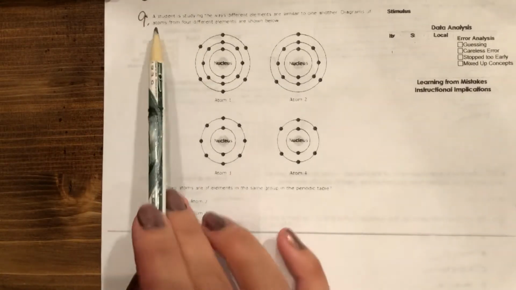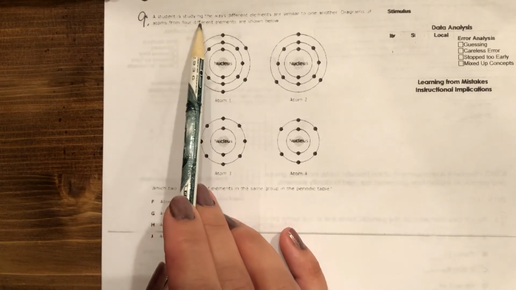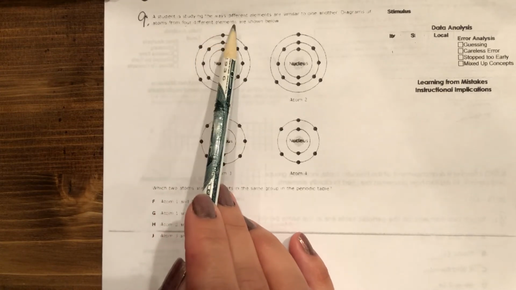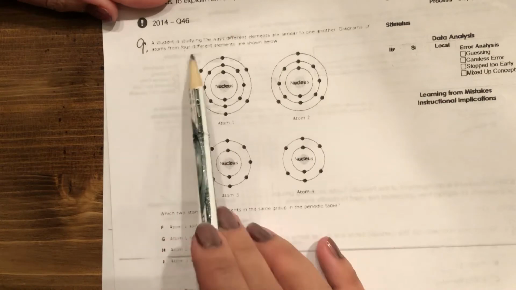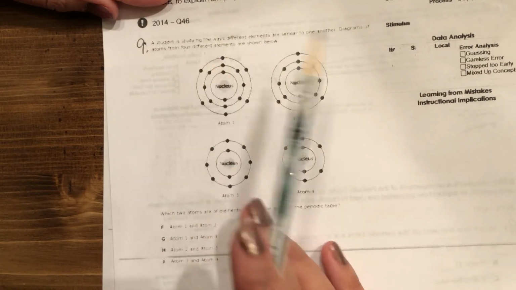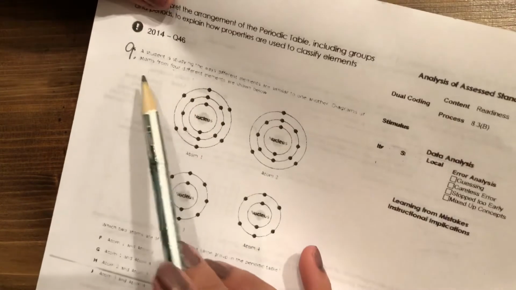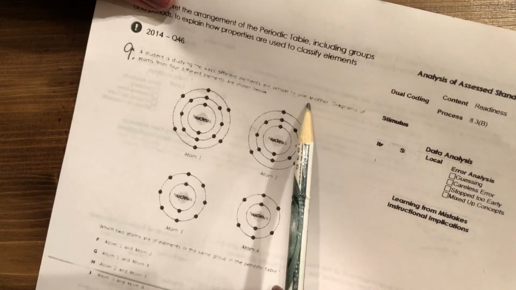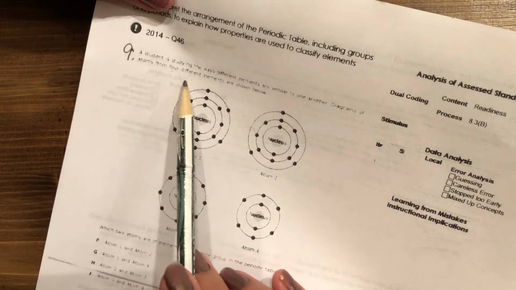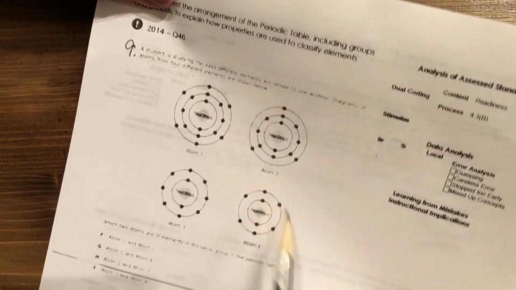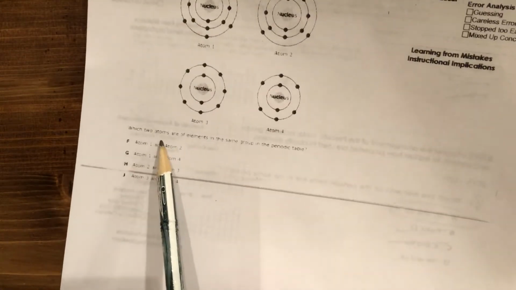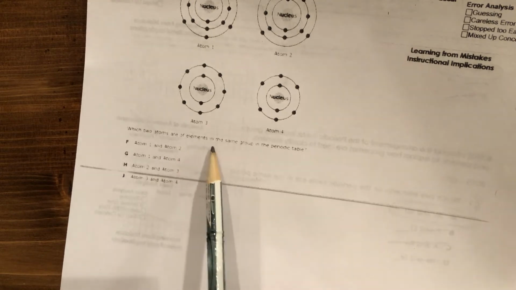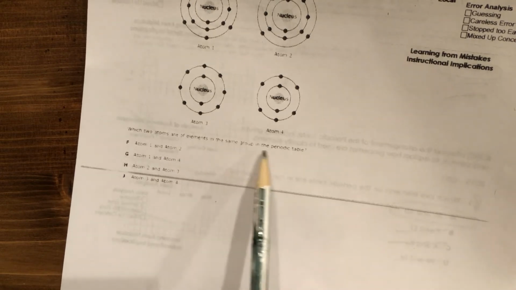Last questions, kiddos. I know you guys are tired. You've been doing a good job, though. Last question. A student is studying the ways different elements are similar to one another. Diagrams of atoms from 4 elements are shown below. Okay, great, good. Which 2 atoms of the elements are in the same group in the periodic table?